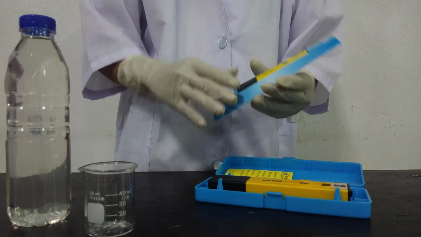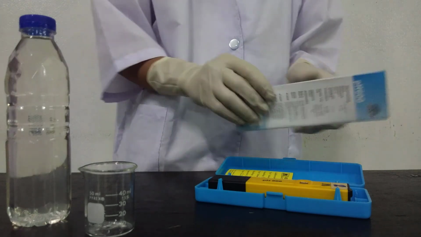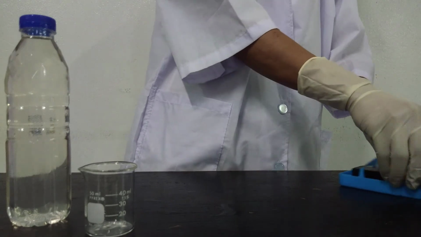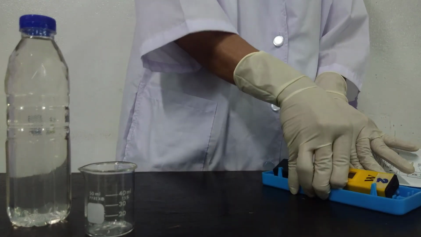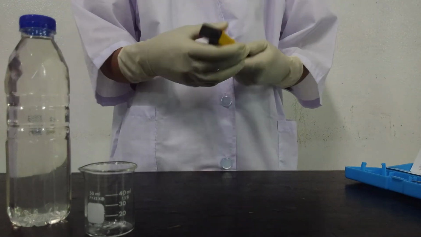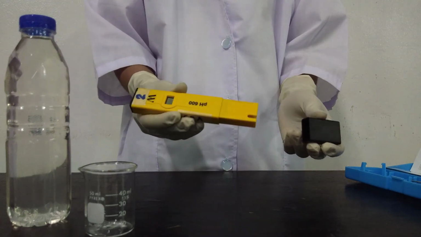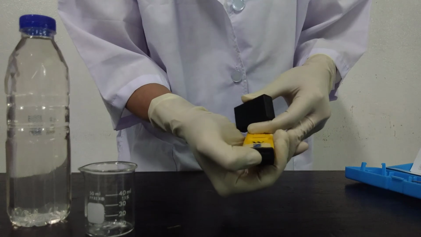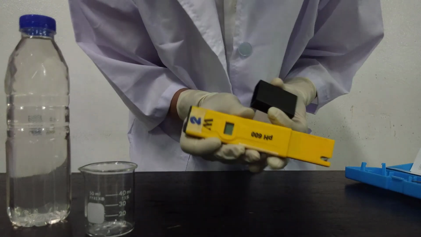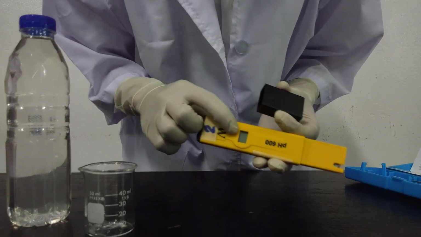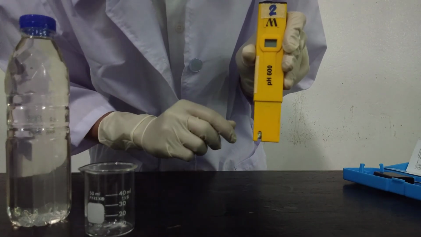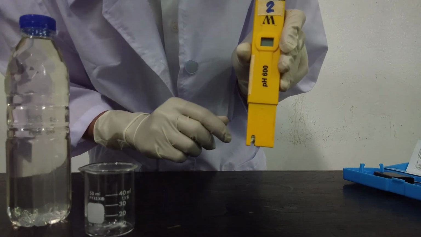We have the manual, the switch, and the display where it will automatically display the pH levels, and the limit of the water level for it to read the pH level.